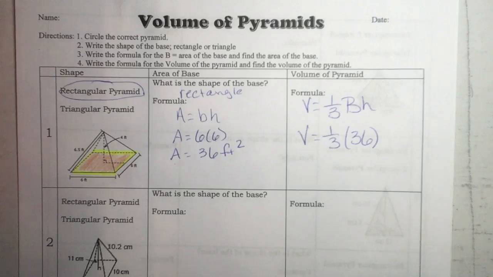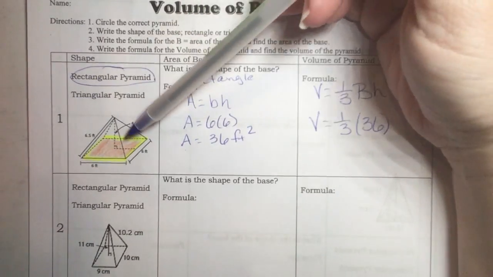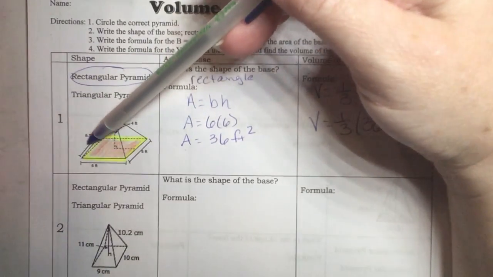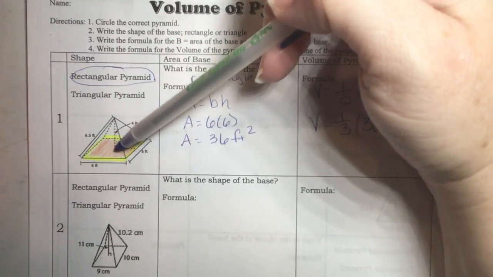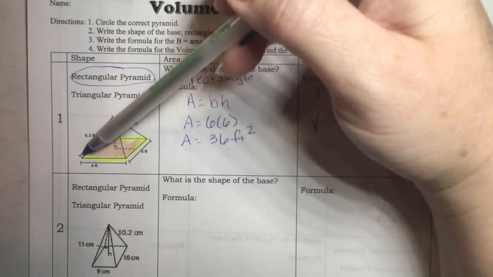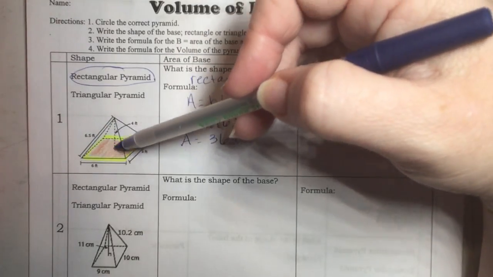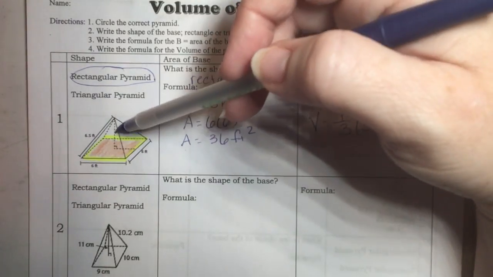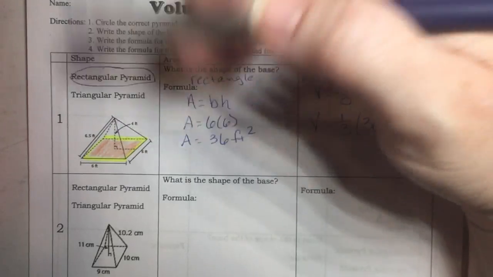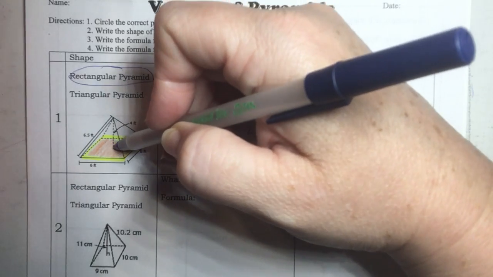And now we need to find the height of the pyramid. We look at our picture, and there are 2 dimensions that we haven't used yet. We have 6.5 here, and then we have 4. Now 6.5 is going along the side, and it's diagonal. And then 4 is straight up and down. It's dotted, even though solid doesn't always mean dotted. And it's going from the tip all the way to the bottom of the pyramid.